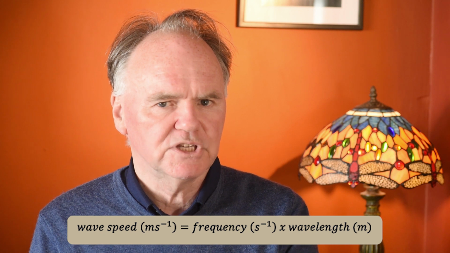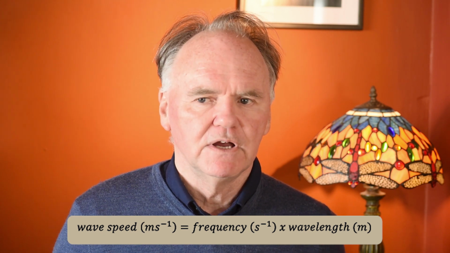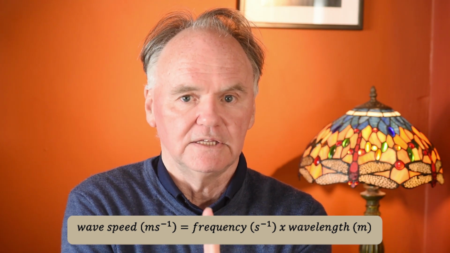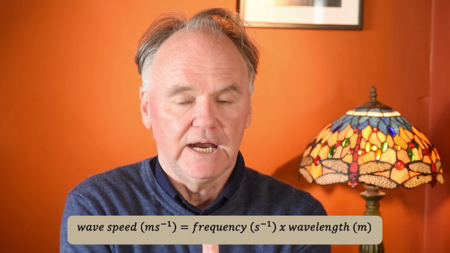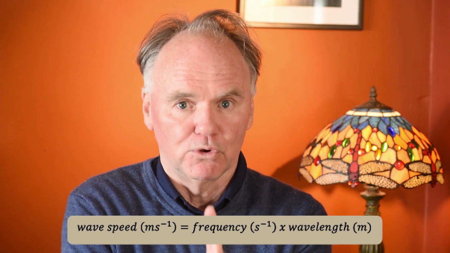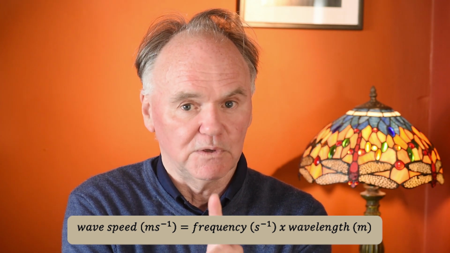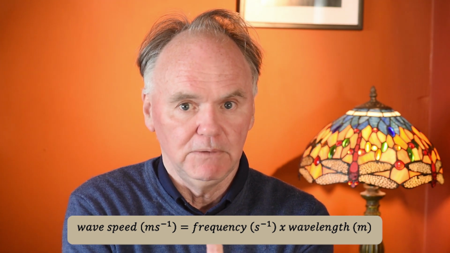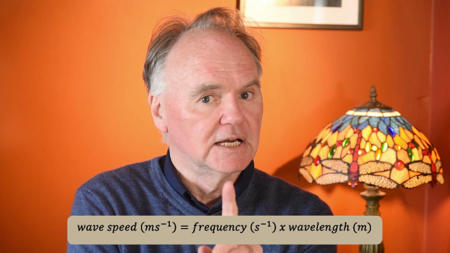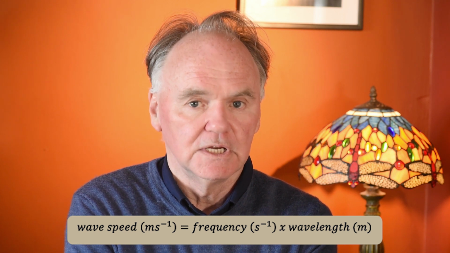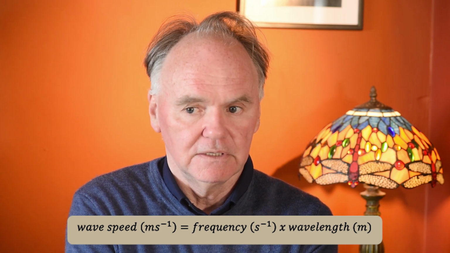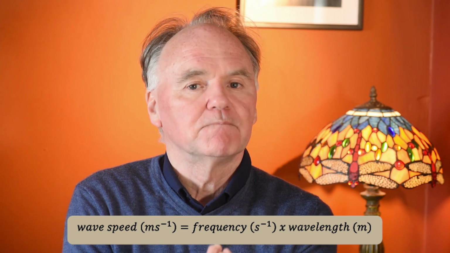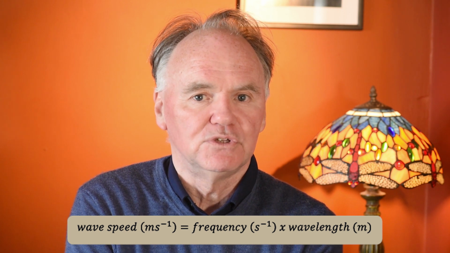Well, let's think about this. Suppose we have a 4 Hertz wave. This means it takes 1/4 of a second to produce one wave. And if it travels 3 meters in that 1/4 of a second, that's its wavelength, and that's what it will travel in 1/4 of a second. So if it's traveling 3 meters in 1/4 of a second, clearly it's traveling 12 meters in a full 1 second, which is what we expect to get. So it works, the units work, and it works intuitively as well.